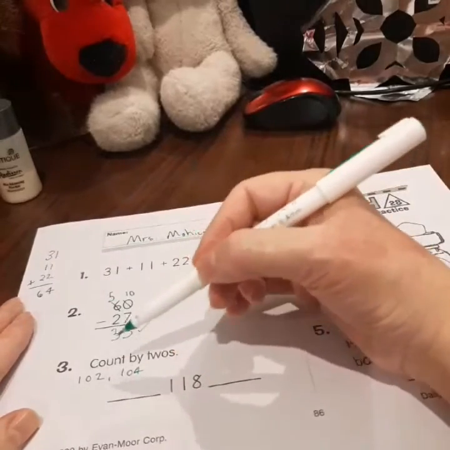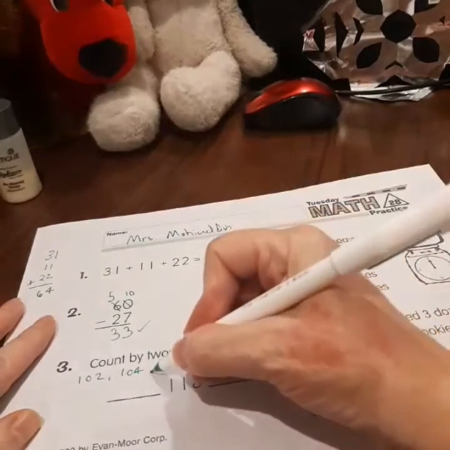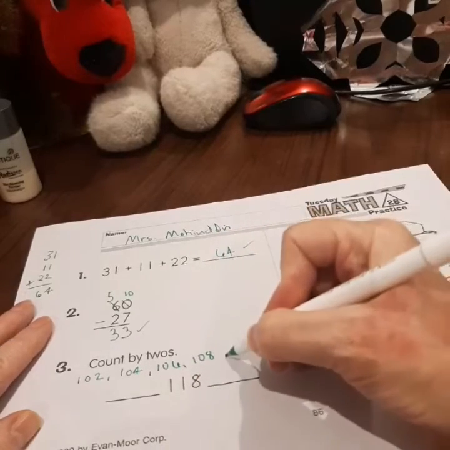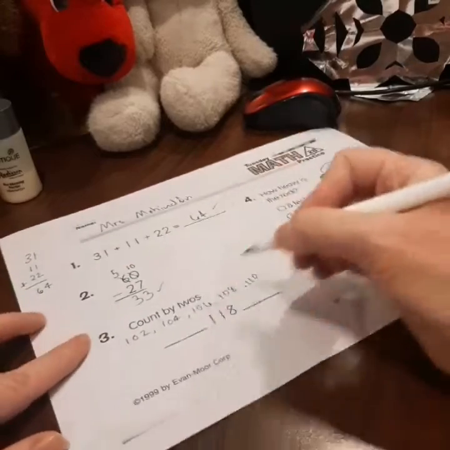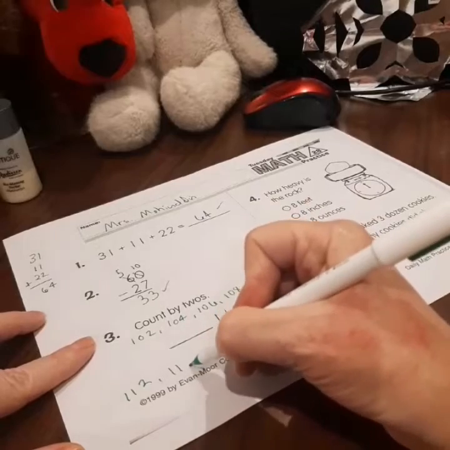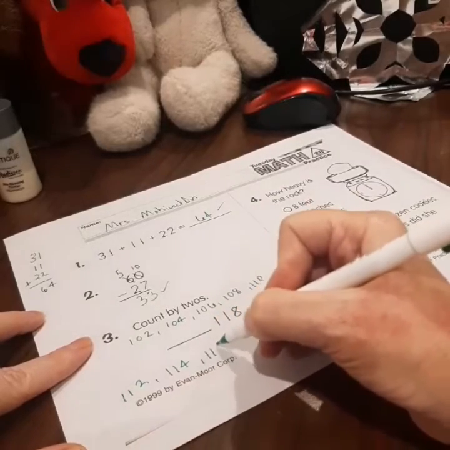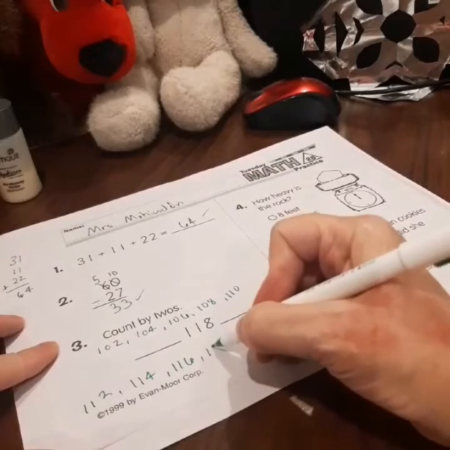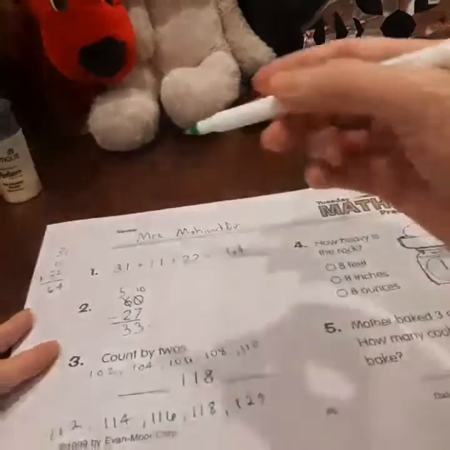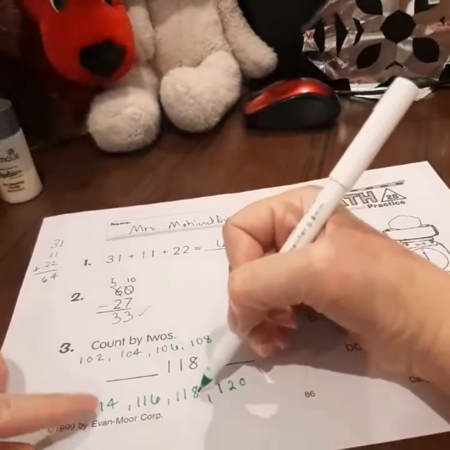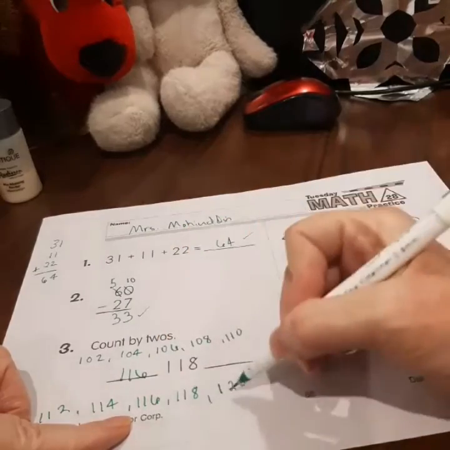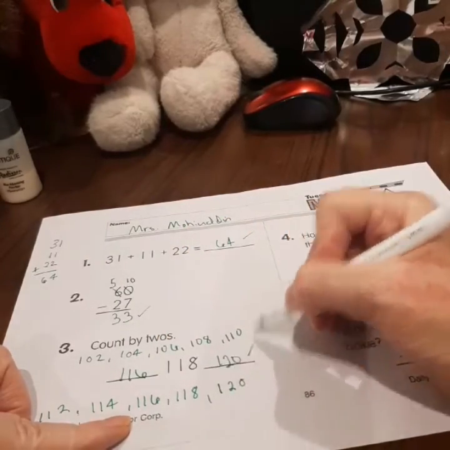If I start at the beginning, 102, 104, 106, 108, 110, 112, 114, 116, 118, 120. There we go. So this one is right here. 118 is here, so this is going to be 116, and this is going to be 120. There we go, you guys.